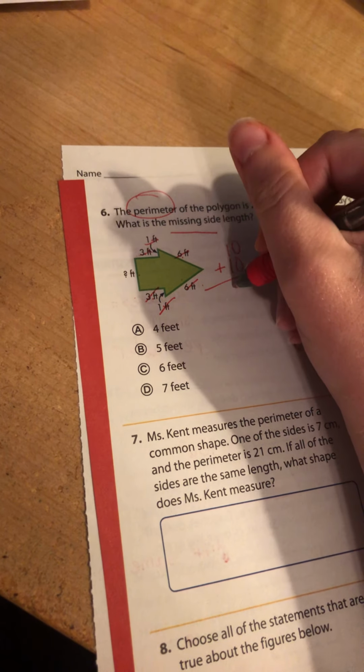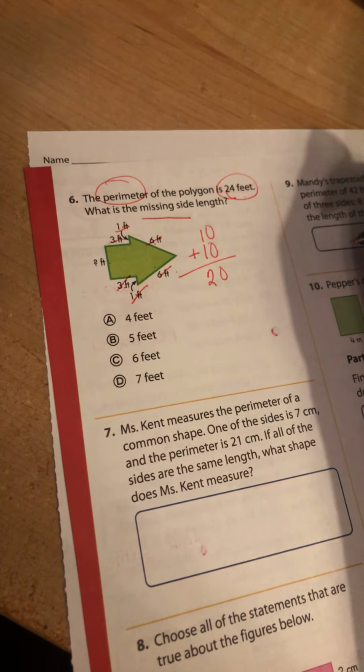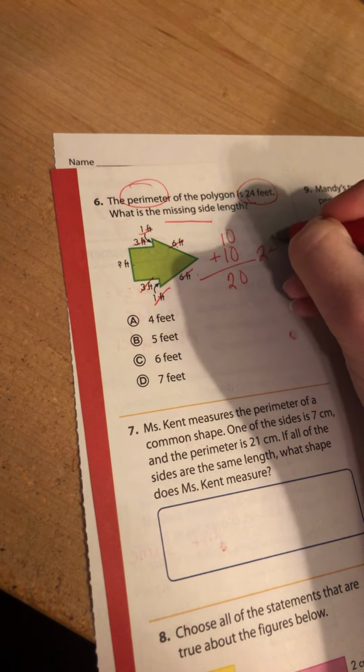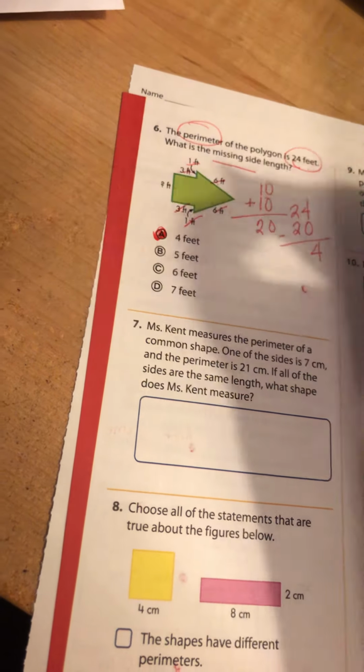Add them together, 20. The total was 24 feet. So all we have to do is subtract to see what's left. There you go, 4. Ta-da!